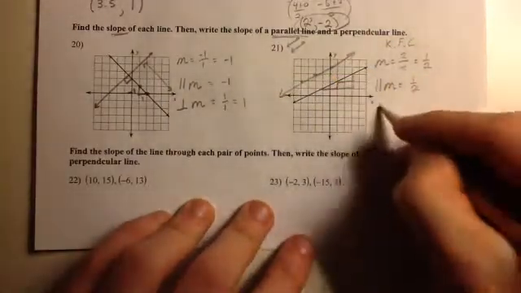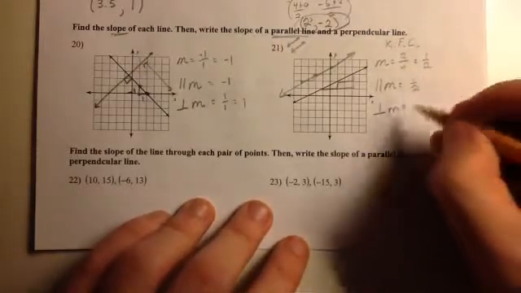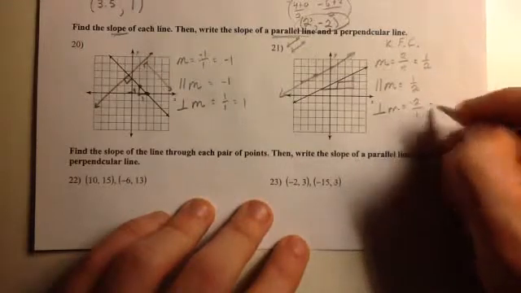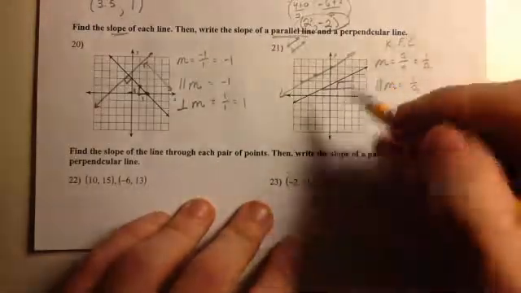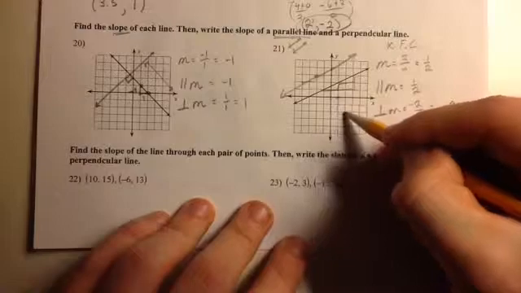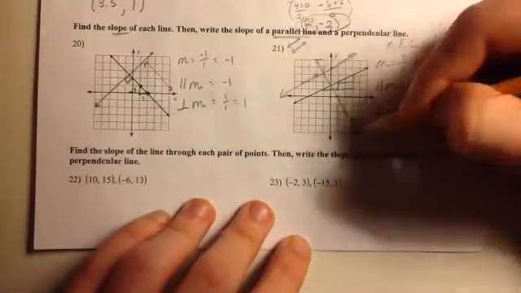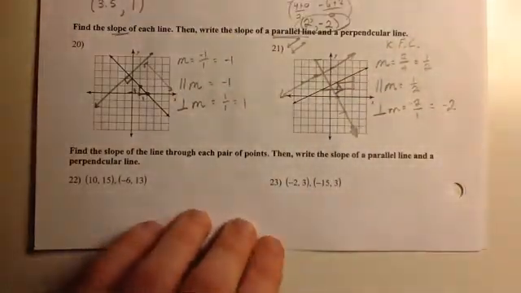A perpendicular slope, remember, has that keep, flip, change. So I take my fraction, I flip it over to 2 over 1, and change the sign from positive to negative. So simplified, that's a slope of -2. So if I try and make that slope, that would be something like down 2 over 1, down 2 over 1, like this. And you can definitely see that it has that negative slope and that it is perpendicular. It makes a 90-degree angle to my original line.